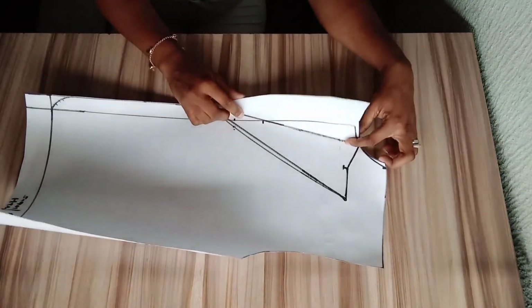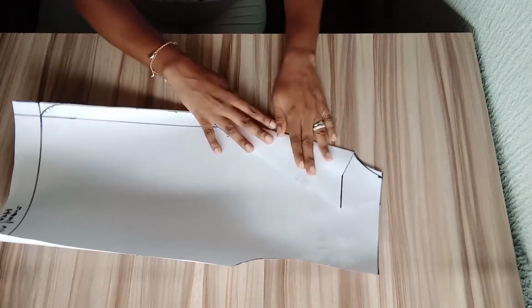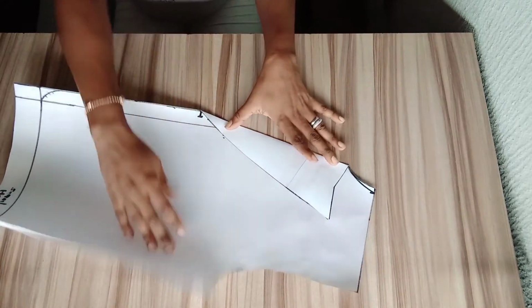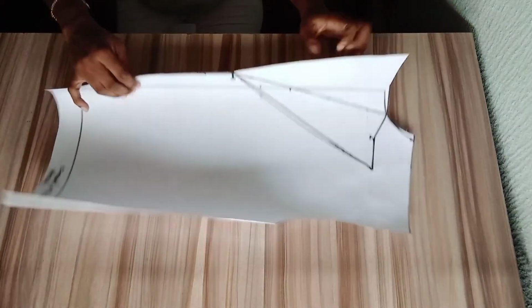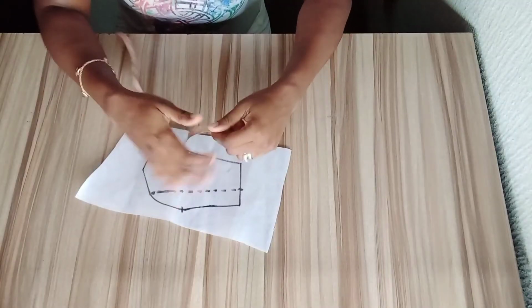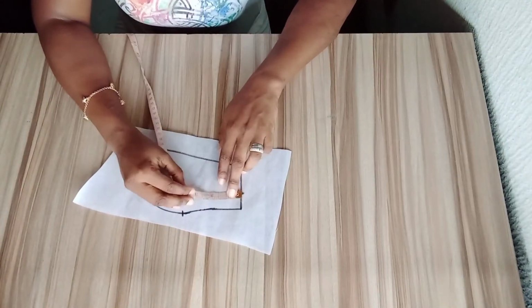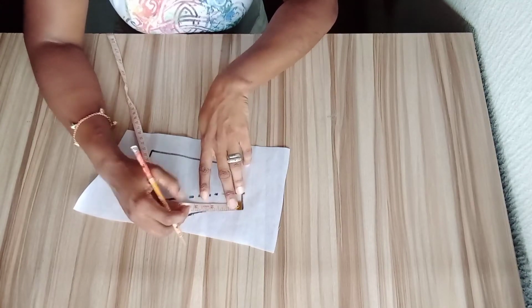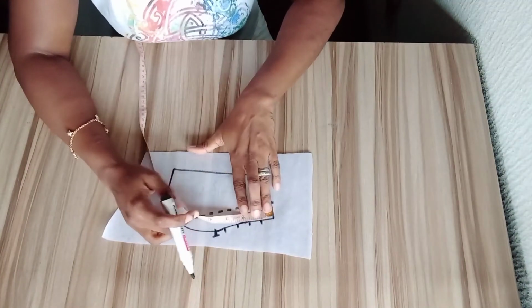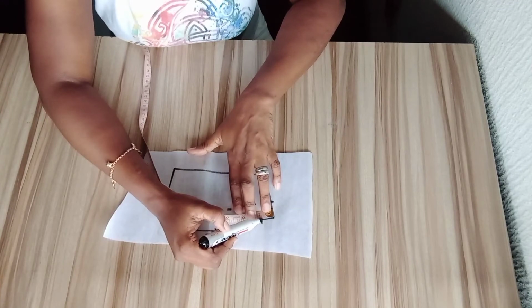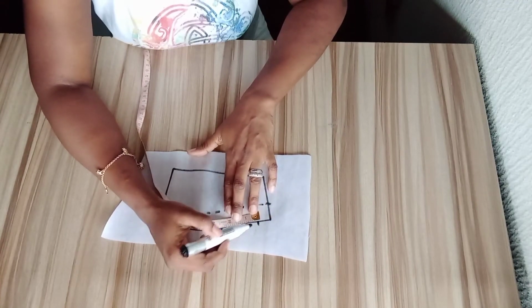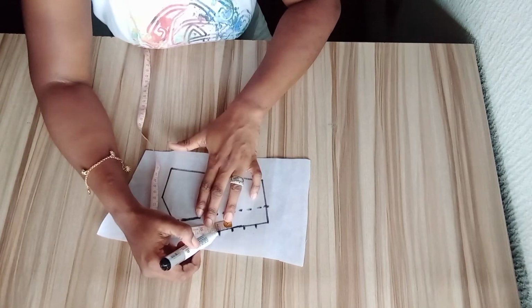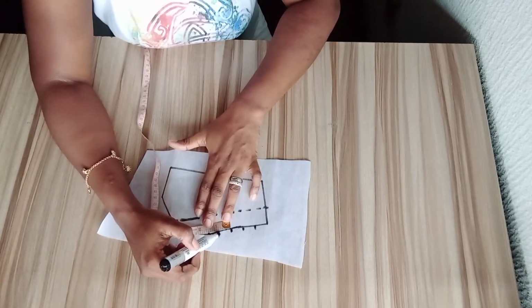Now I'll fold along the roll line. This is what I have. Okay, so I'm going to set this aside and continue with the color. Now from this point I'm marking 3 inches, and I'll divide that by 4. That gives me 0.75. Sorry, I didn't get to show you that. So I marked 0.75 inch here, 0.75 inch here, 0.75 inch here, and 0.75 inch here.